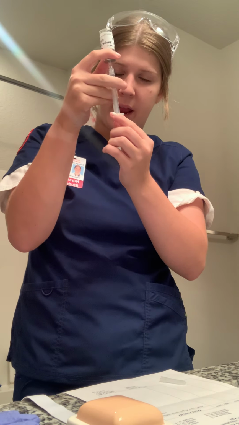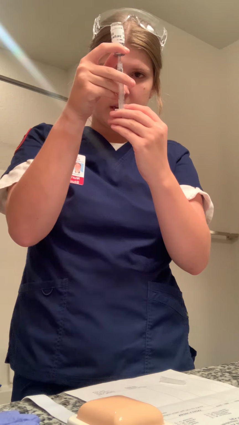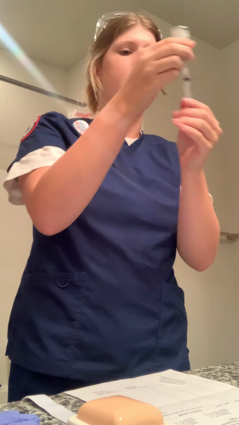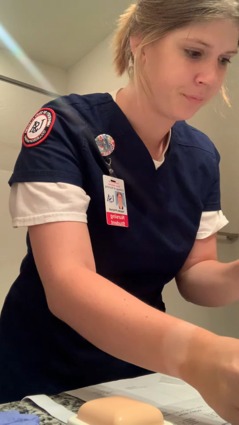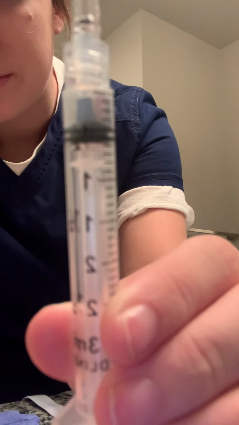And I'm going to get that air bubble out. I can pull past 1/2 to get that air bubble out. And then once I've gotten it out, I can push back to 1/2. So now that I have my dose, see if you can see that.